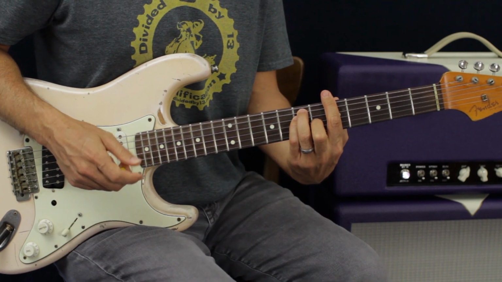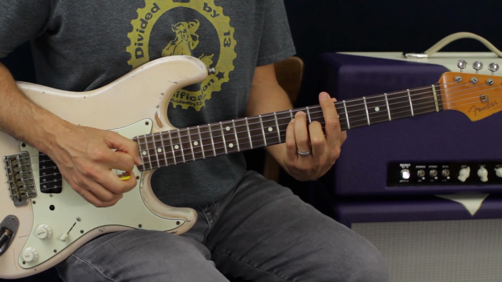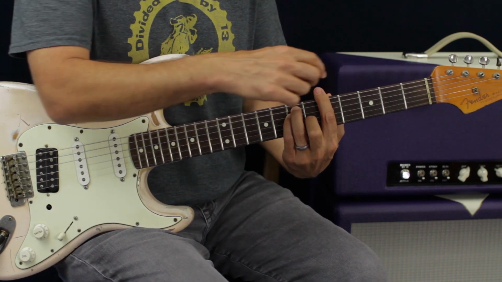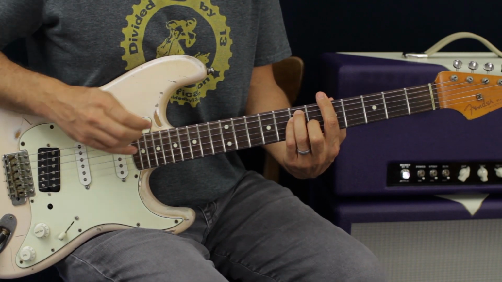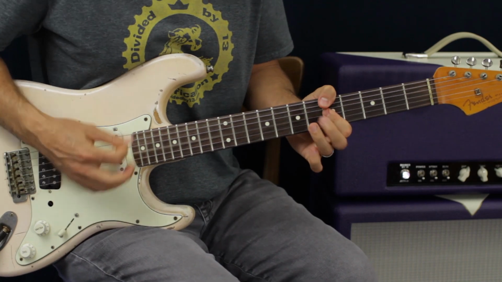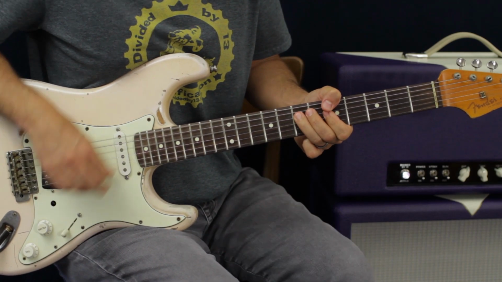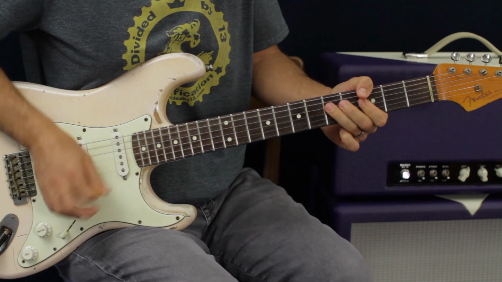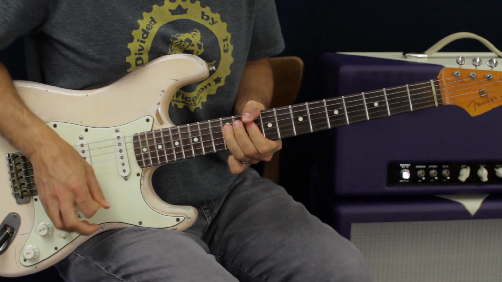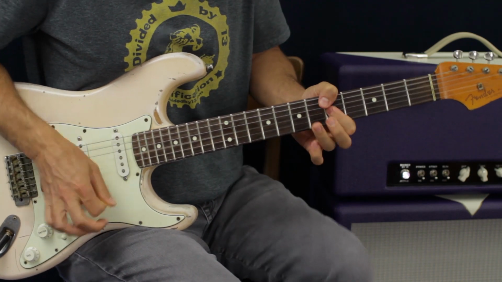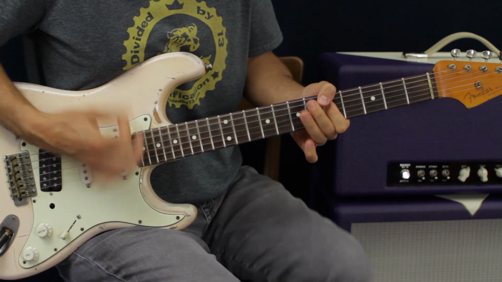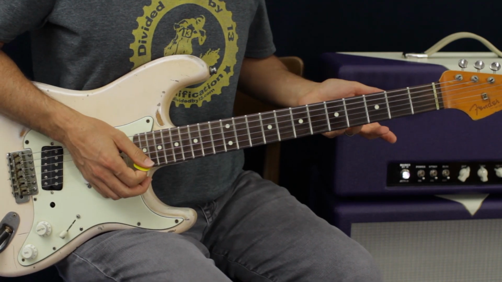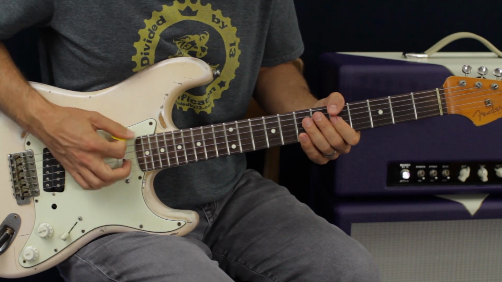Now that in itself, if there's two guitar players, even if you're playing the same rhythm, but you play the chords in different spots in the neck, it'll immediately make the band sound bigger. Playing the same kind of feel, if I slow it down.